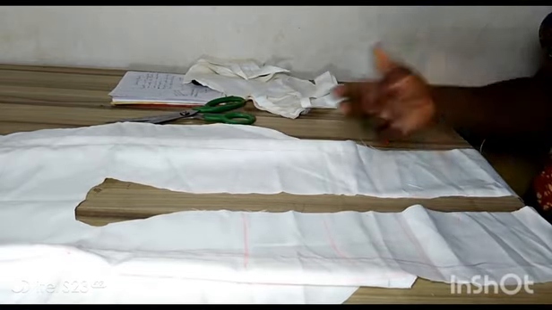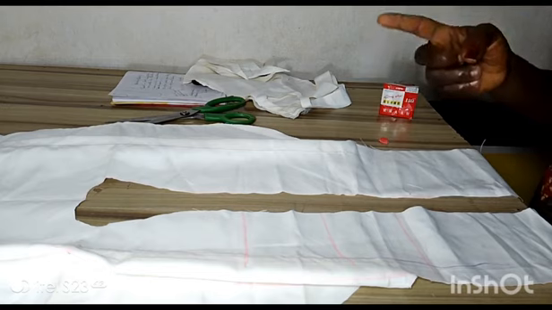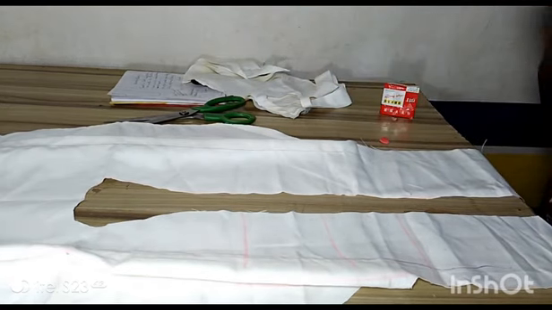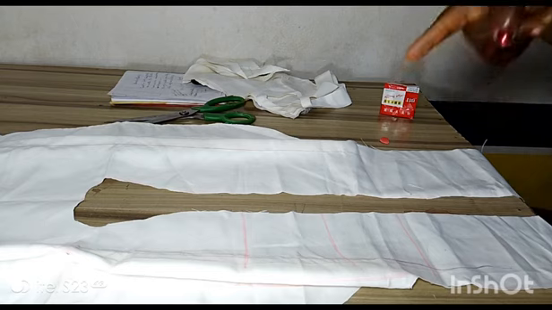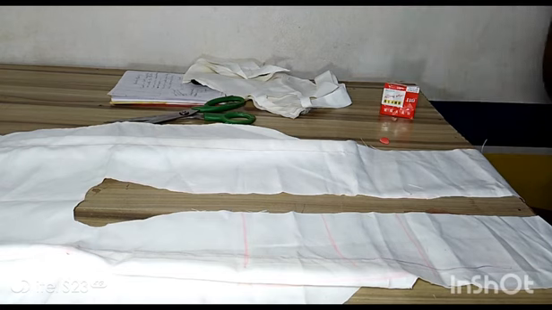Although I don't want it to affect the back, you add 1 inch to it so that the back and the front will be equal. Because if you add ½ inch to the Ankara, that means the back will be bigger than the front.